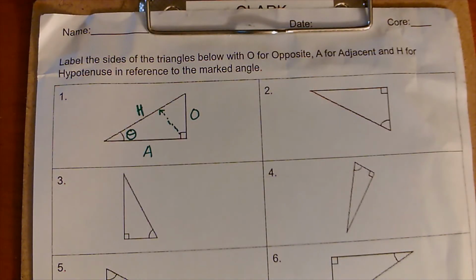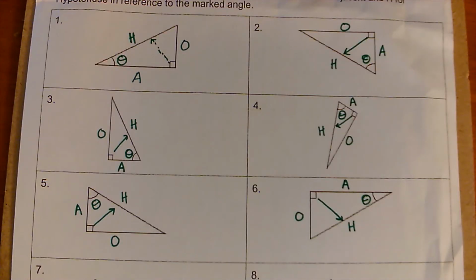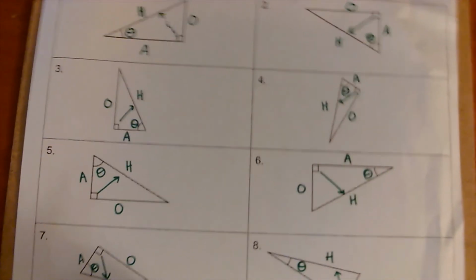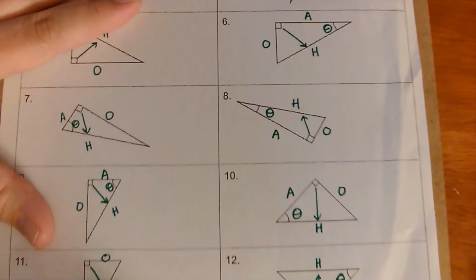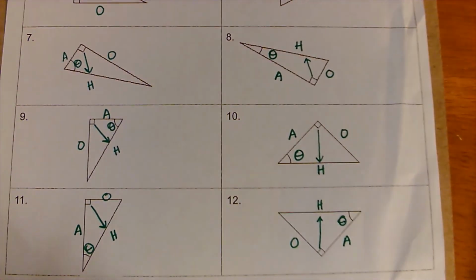Go ahead and do that for the next 11 problems, and then check back quickly with this video to make sure you did it correctly. Pause it now, and then check back. Here are the answers for the first 6, and then I will slide down and show you the next. Check them quickly, make sure you have your O, A, and H in the correct spot. This is really important for the next thing we're about to do. I'm sliding down to the last 6. There you go.